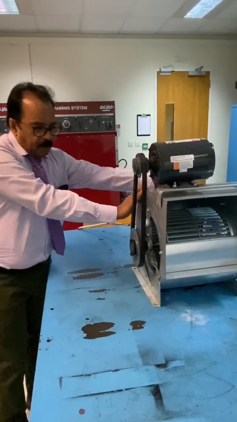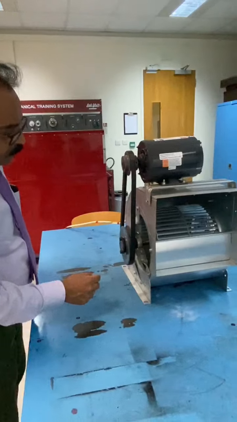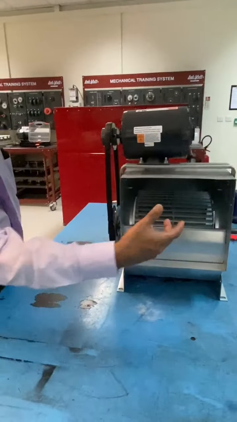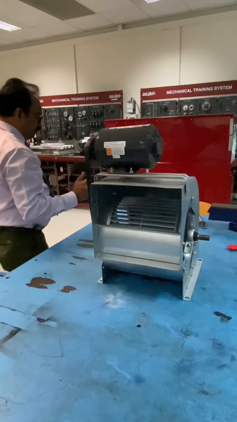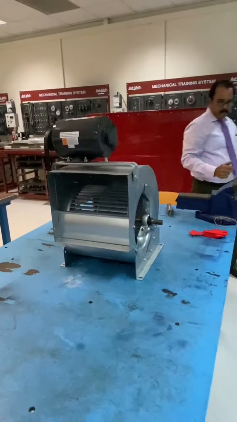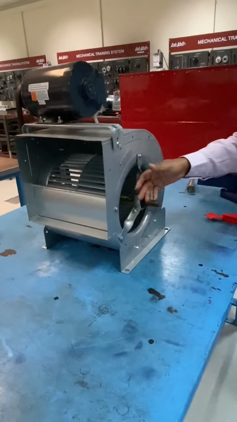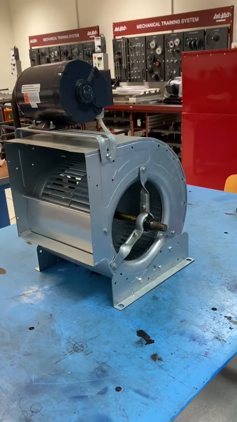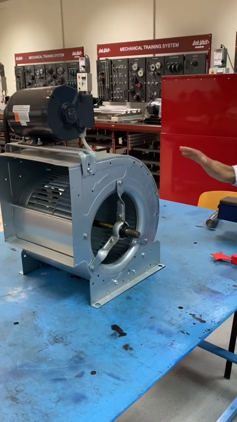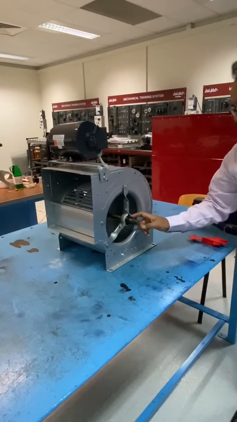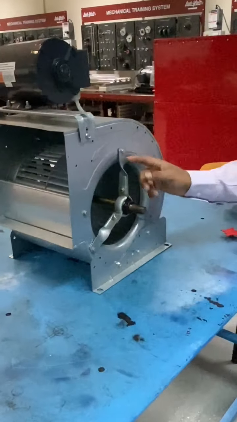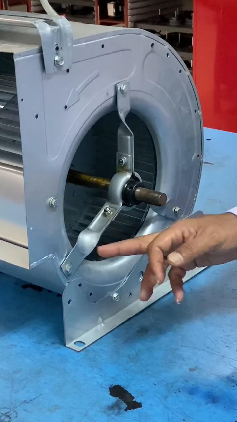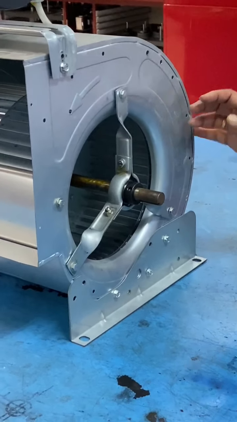It's the casing, and I told you this is the impeller, and this is the exhaust discharge. The discharge air goes through this place. And this is the suction side. Air is coming from here, sucked, and then pushed to this side. This is discharge. So when coming to the maintenance, here also there is a bearing, and this is the frame which is supporting the shaft, with the bolts and everything. So these are the important parts of the blower.